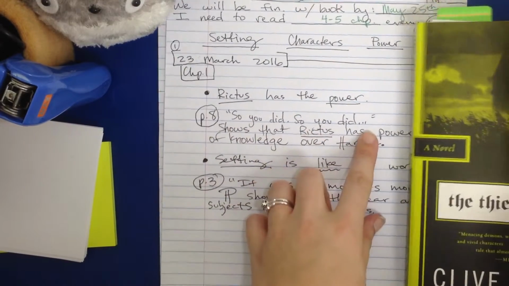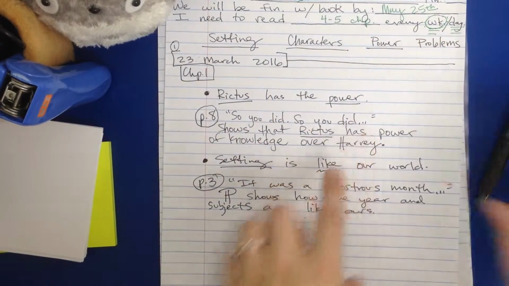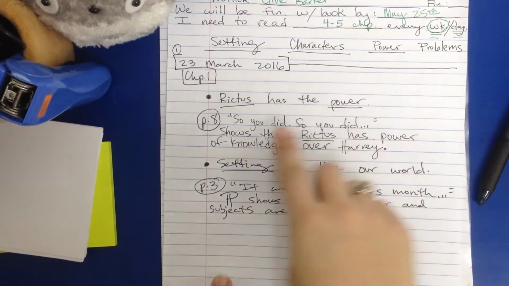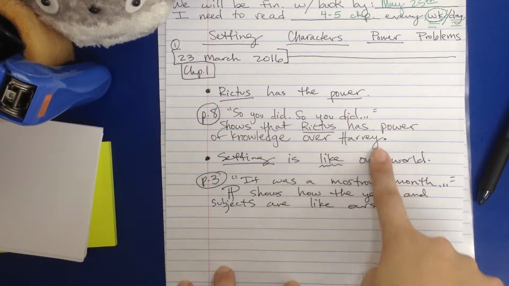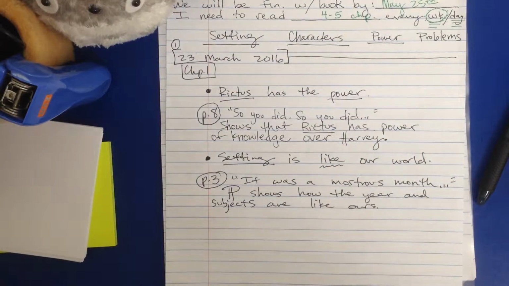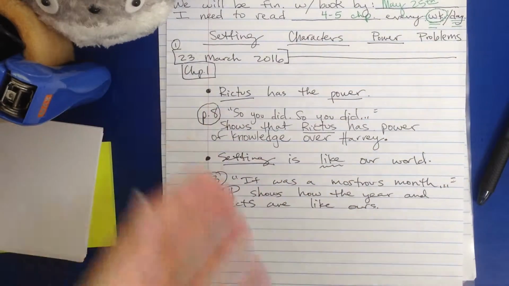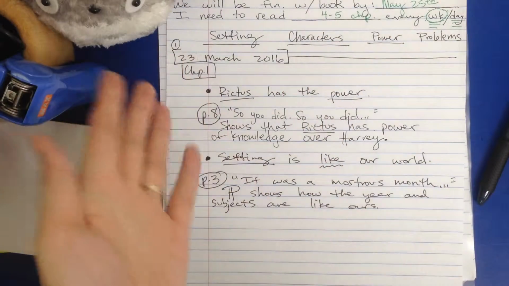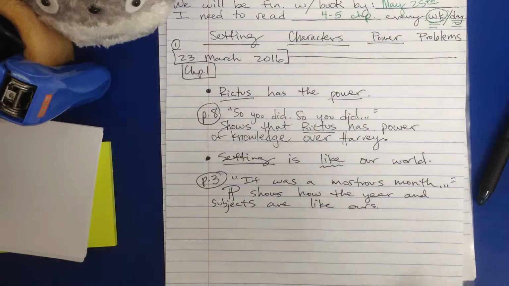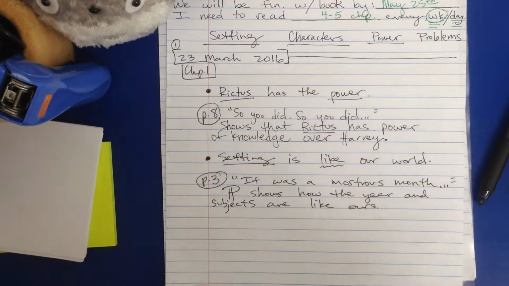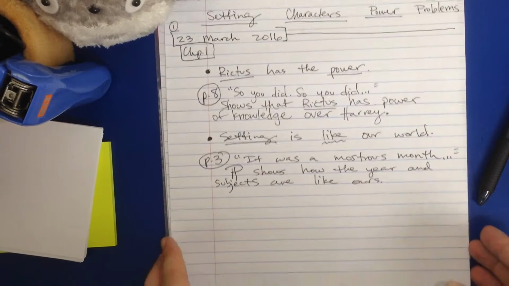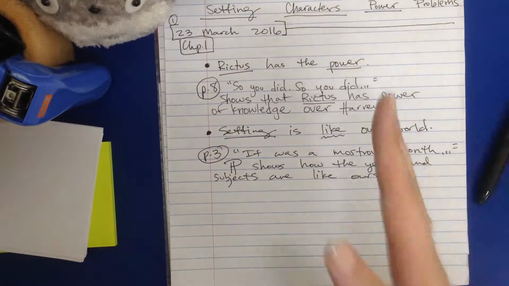So I just put the beginning, and then, in the moment, I tell my thinking. So this shows that Rictus, the character, has power of knowledge over Harvey. This quote is when Rictus is kind of teasing Harvey. He's like, I know a place where the sun's always shining and good things always happen, and Harvey doesn't know that place, but Rictus does. So it's a knowledge of power, or power of knowledge, excuse me.